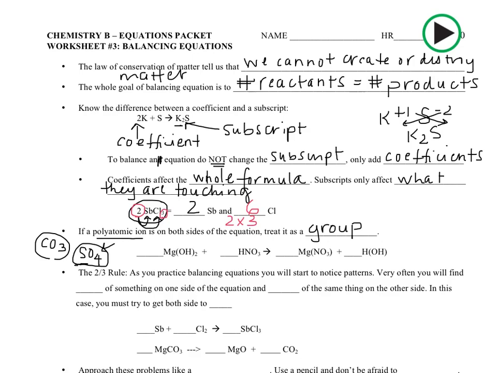So for example, in this equation, I have OH on both sides of the equation, so I can treat it as a group. I also have NO3, that was nitrate, on both sides of the equation, so I can treat that as a group. Now, when you go to balance an equation, it doesn't really matter where you start balancing, but I often recommend starting where there is a subscript that's telling you there's more than one of something.